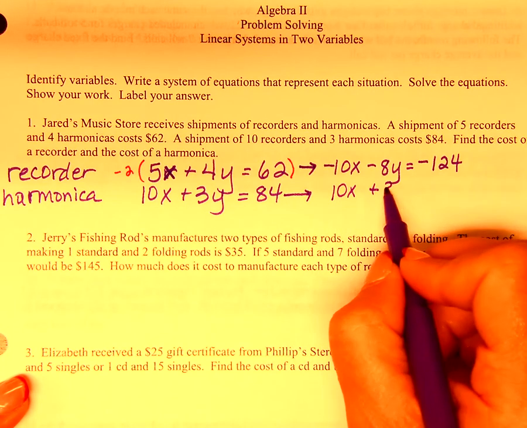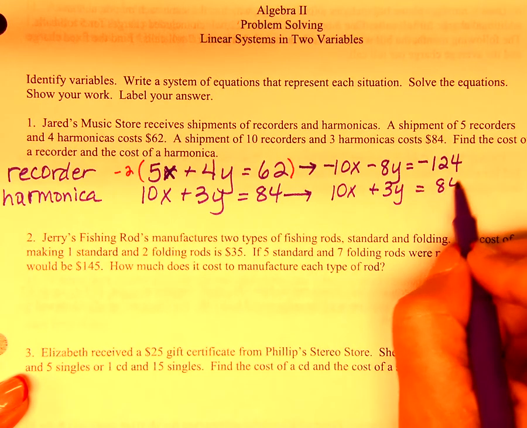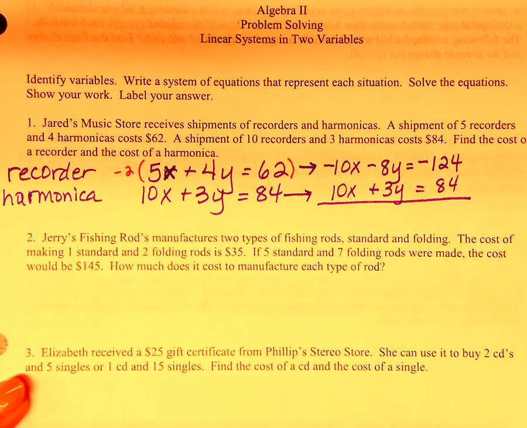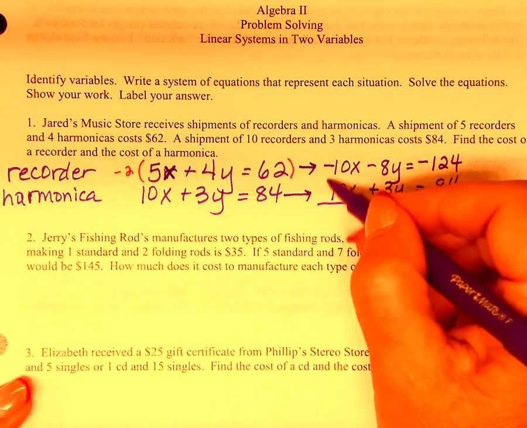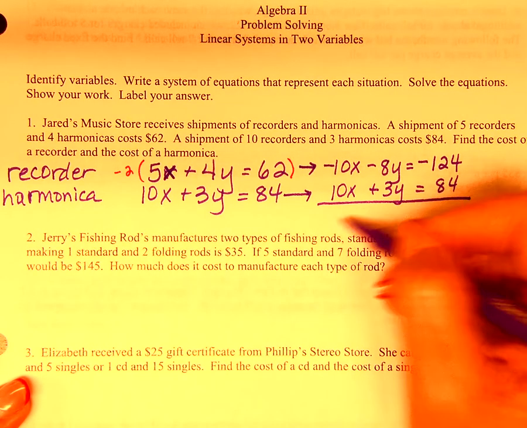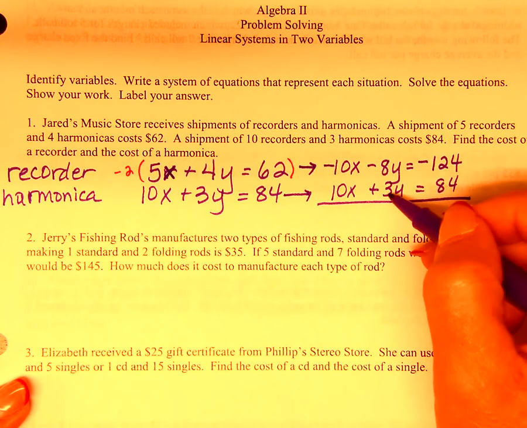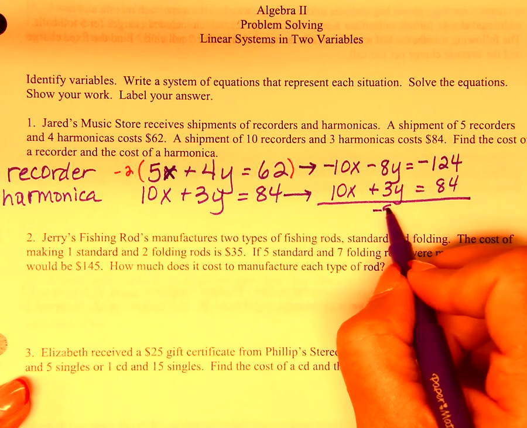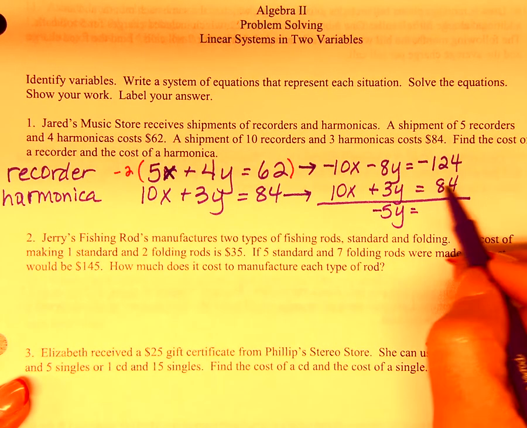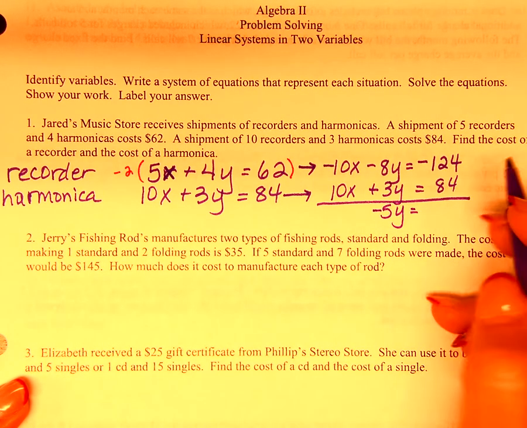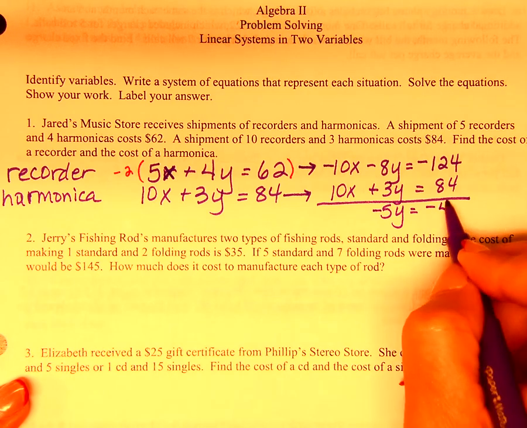Do you have to do this? No. So -10x and 10x, 0. -8y and +3y, -5y equals, what do we get here? -40.